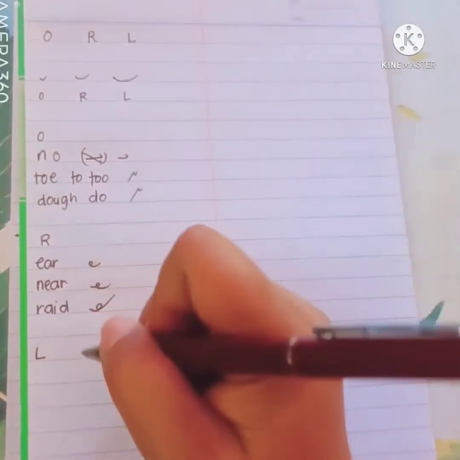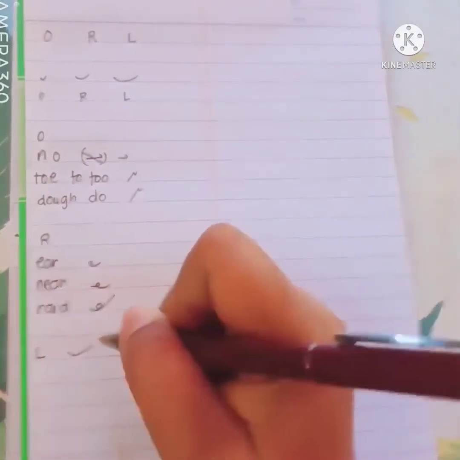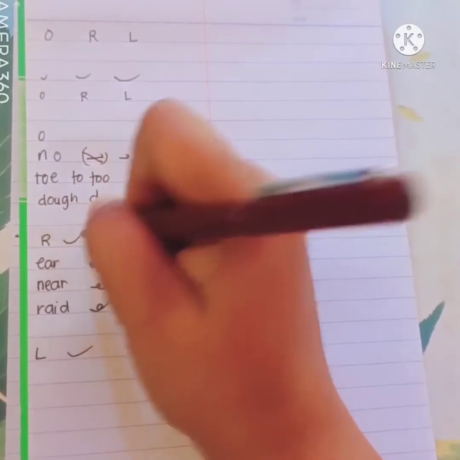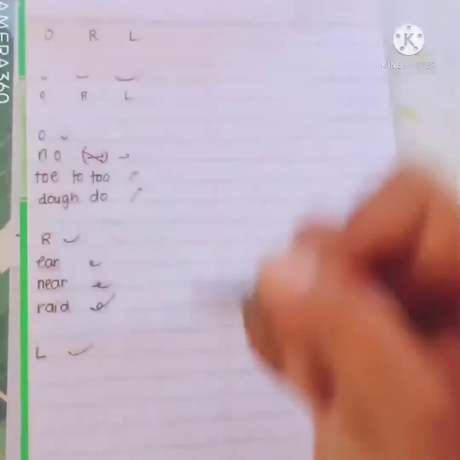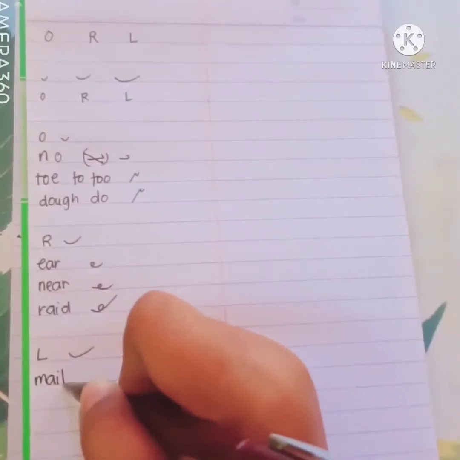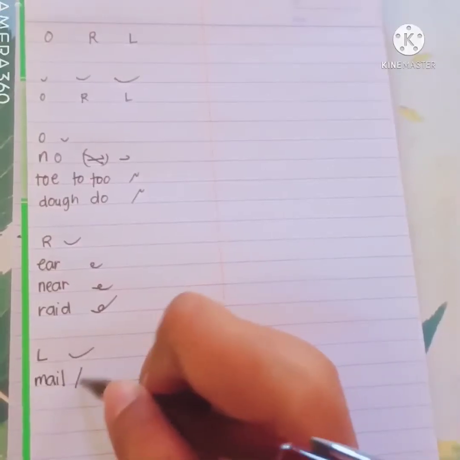L is a deep hook like that. So R is the medium size, and then the O is the small size. L. So, a sample is mail, or male.